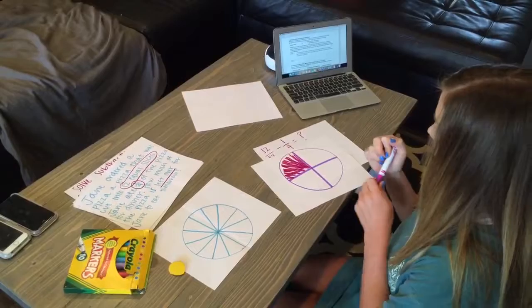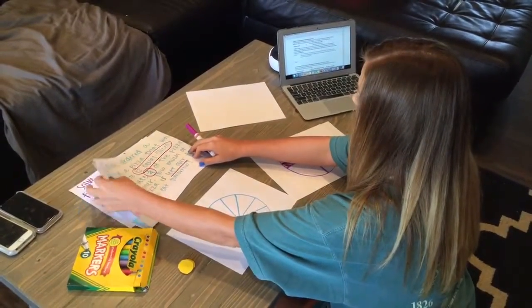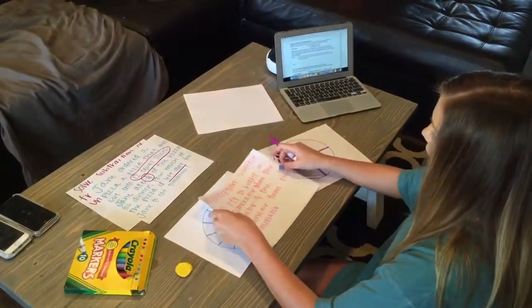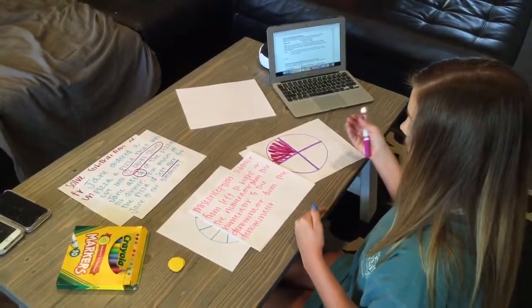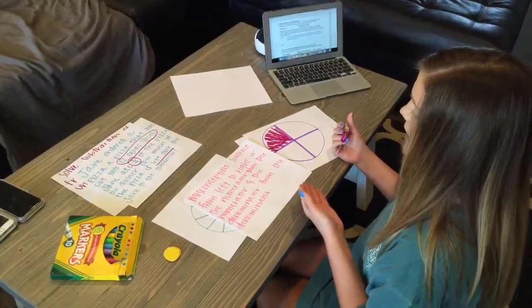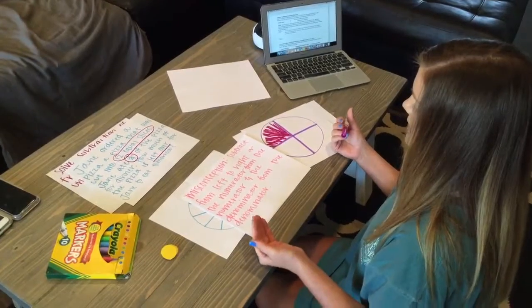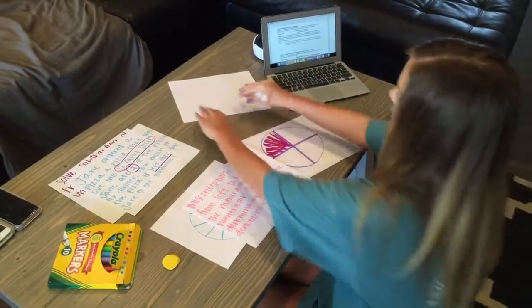Now, a really common misconception when subtracting and adding fractions is that the student will think that you subtract from left to right like a regular problem, or that you subtract the numerator from the numerator and the denominator from the denominator. That makes sense because if you set it up, it looks like a regular equation.